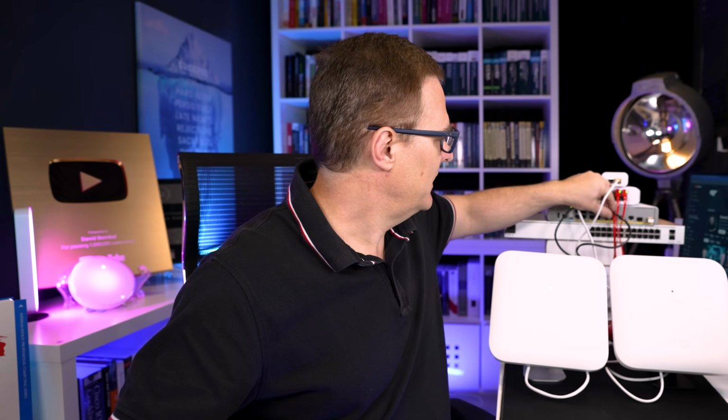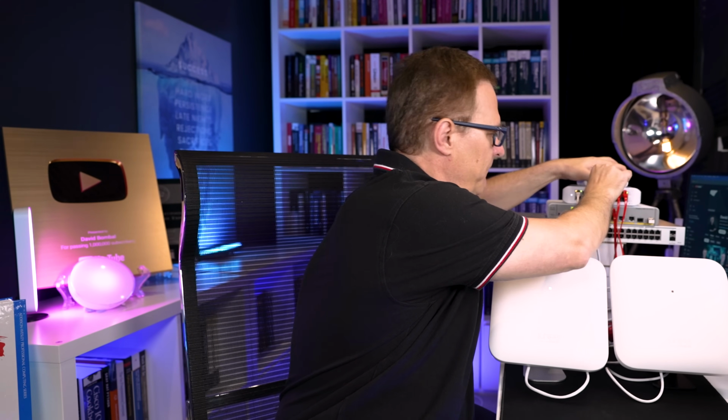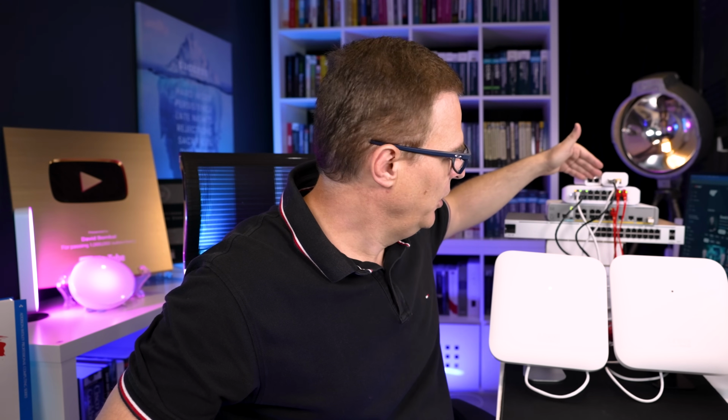If I connect that cable in, and I'm not using a very good cable here, but I just wanted to see what it would do with a not so great cable. Notice now it's connected back. So hopefully after a while, this will sort itself out and connect back to the Juniper Mist system.